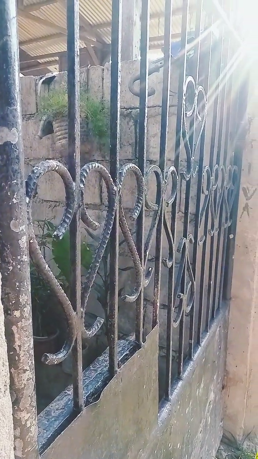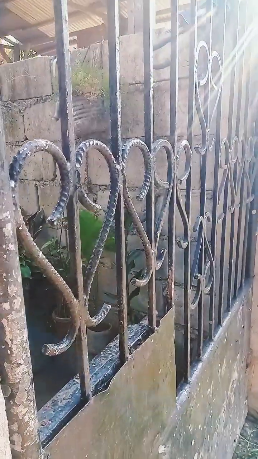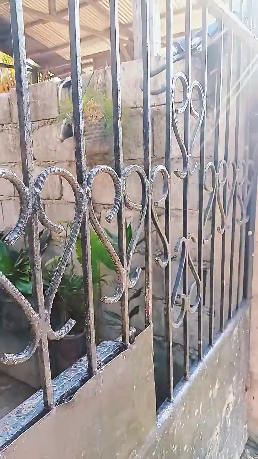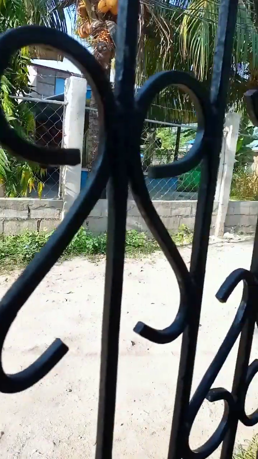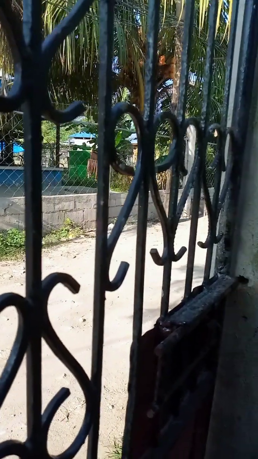There are different patterns that can be found in our house, especially in our environment. One good example is this. As you can see, it is the same pattern. It is called balance.